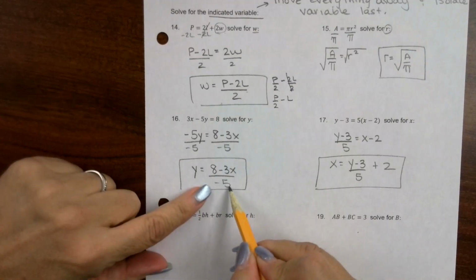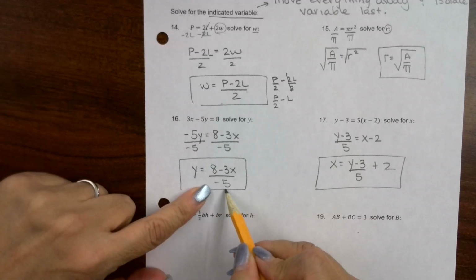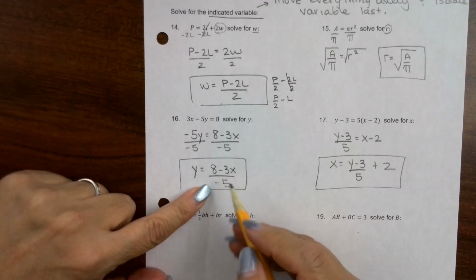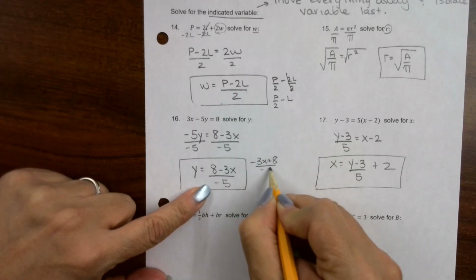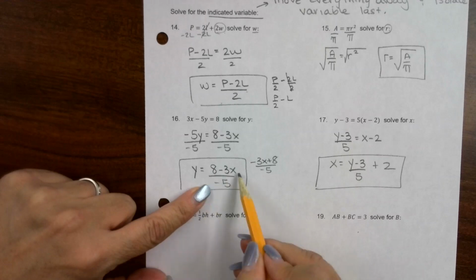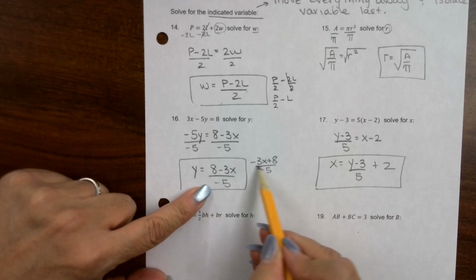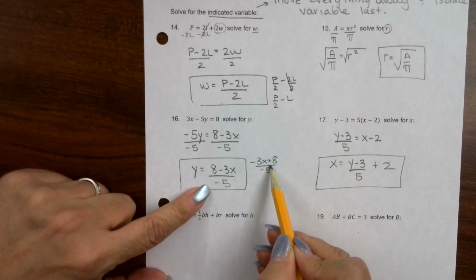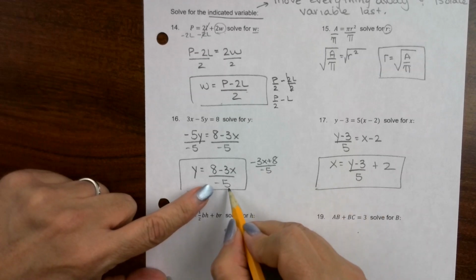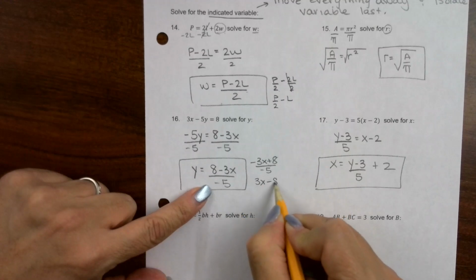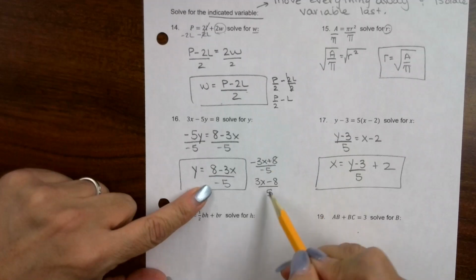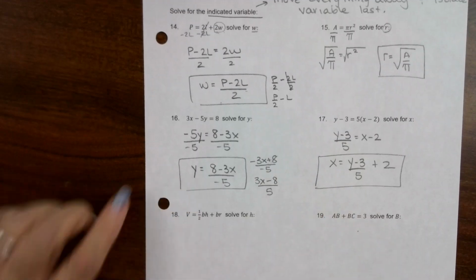If you wanted to, you could get rid of this negative in the denominator. You could also put the 3x first. So another answer that's correct would be something that looks like this. If you put the 3x before the 8, which is normally what we do when we're putting this in slope-intercept form. The other thing you can do is you could multiply the negative 5 all the way out, and you would have 3x minus 8 over 5. So these are also acceptable answers.